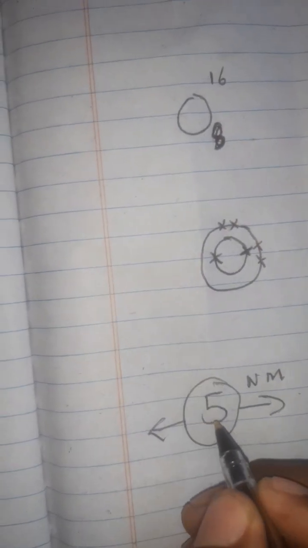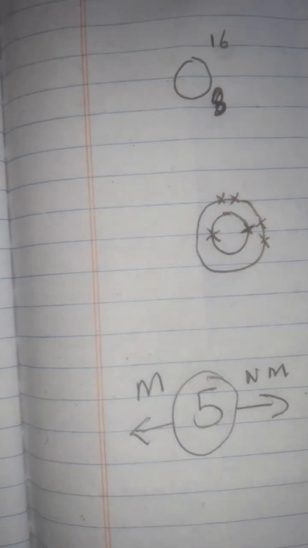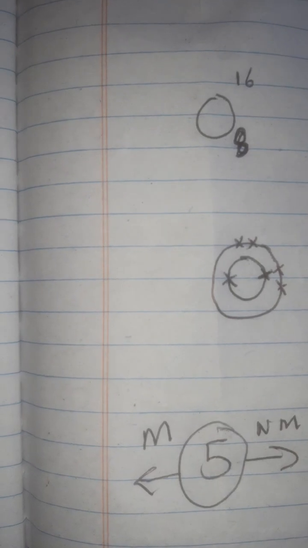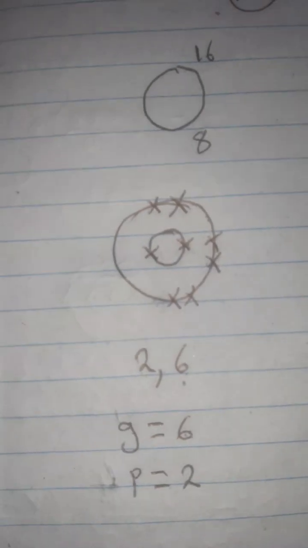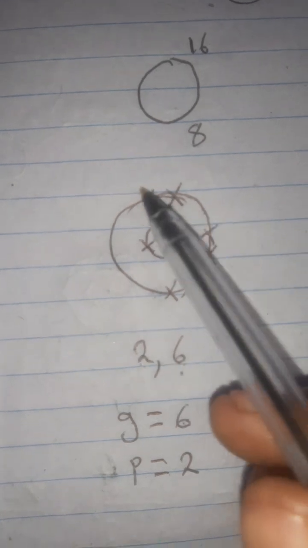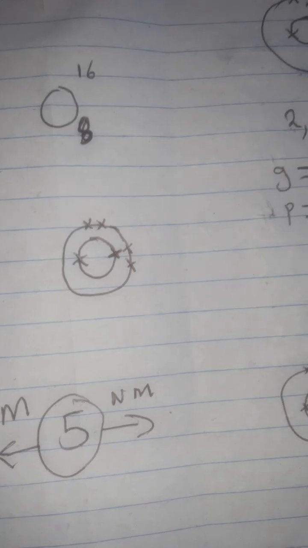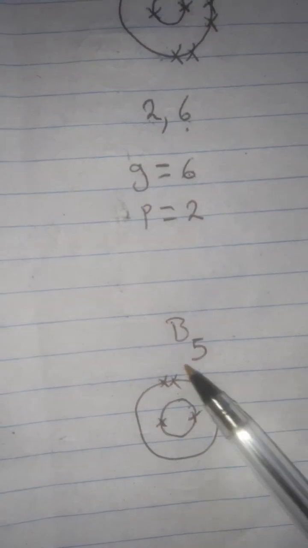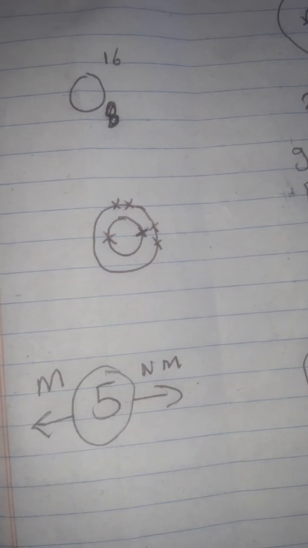If an element is having less than 5 electrons in its outermost shell, it is a metal. Look at oxygen: it has 6 electrons in its outermost shell, which is more than 5, so oxygen is a non-metal. Boron has 3 electrons in its outermost shell, which is less than 5, so it is a metal. As simple as that.